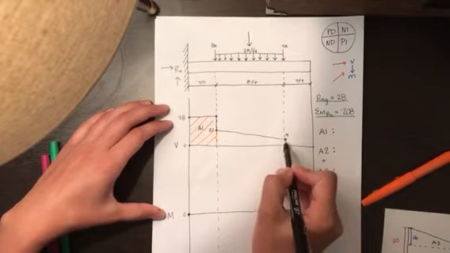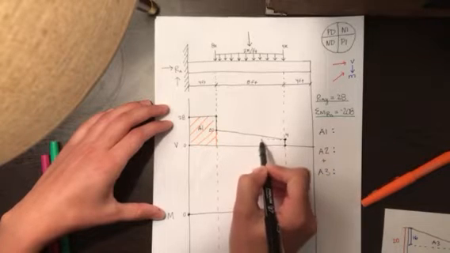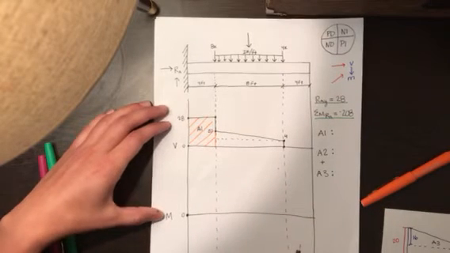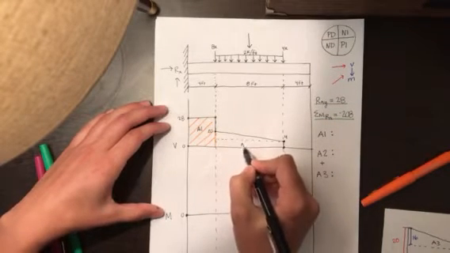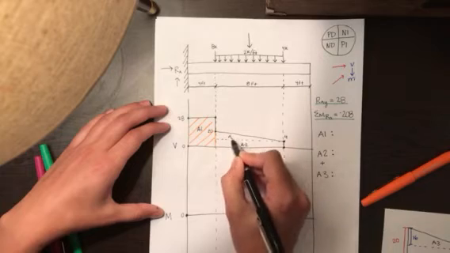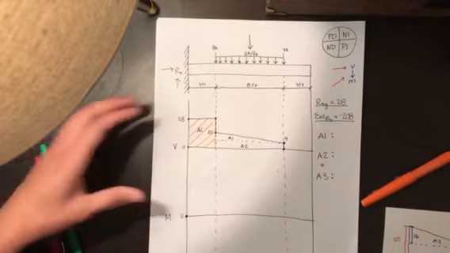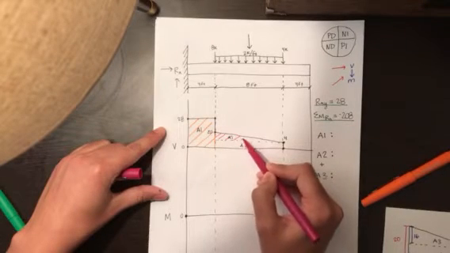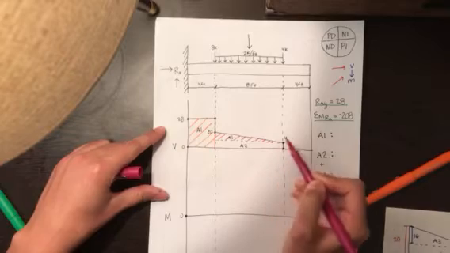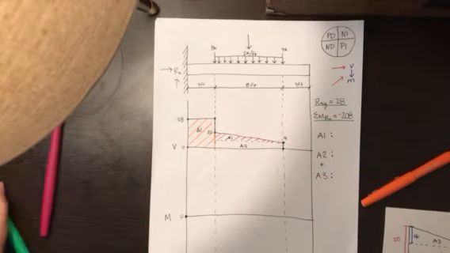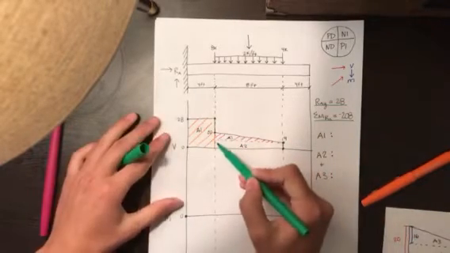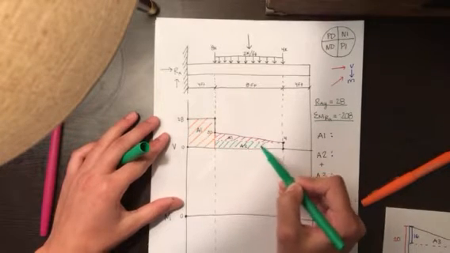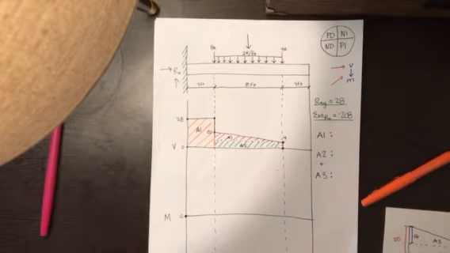So what we want to do is divide it like this so that we have a rectangle and a triangle. Okay? So we'll call this one A2 and this one A1. Now, you should know this, but to calculate the area of a triangle, it's base times height divided by 2. And the area of a rectangle, you should know this for sure, is just base times height. Okay? So I already worked out the math.